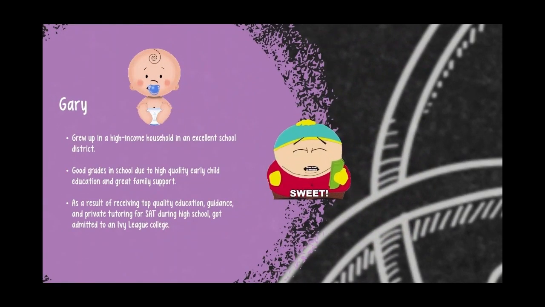Gary, on the other hand, was adopted by high income, highly educated parents. When he was little, he went to private schools for kindergarten and elementary school. He received a lot of support from his family and teachers and was making good grades in school. During high school, his parents paid for private SAT tutoring, and as a result, Gary achieved a competitive SAT score. He got accepted into an Ivy League college.